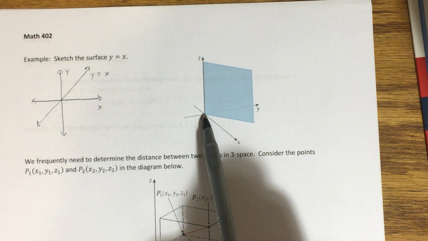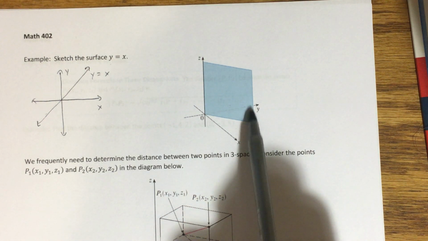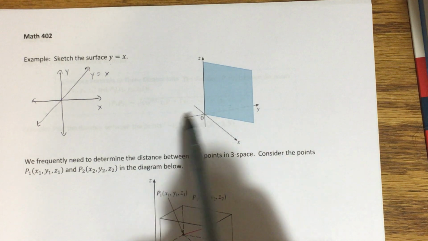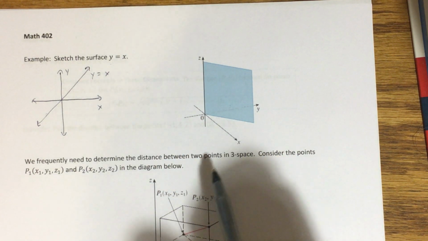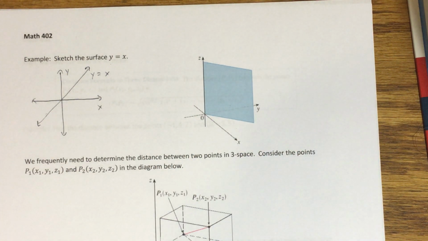This image I copied from the book, and it's a little bit misleading. It makes it look like the plane only includes the positive x and y values, when really the plane actually extends this way as well and below the xy plane. So there's more to it than what we're seeing here.